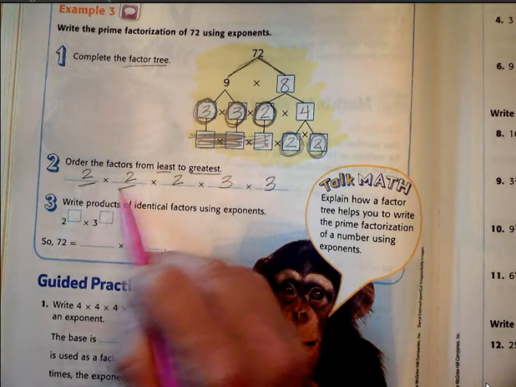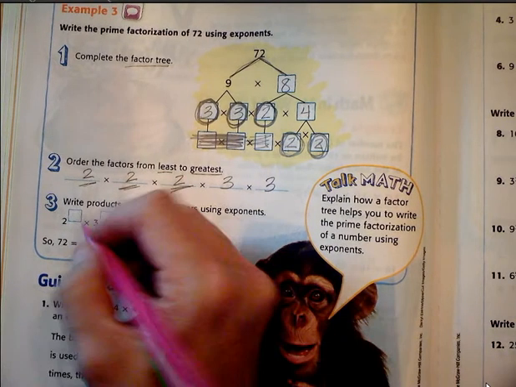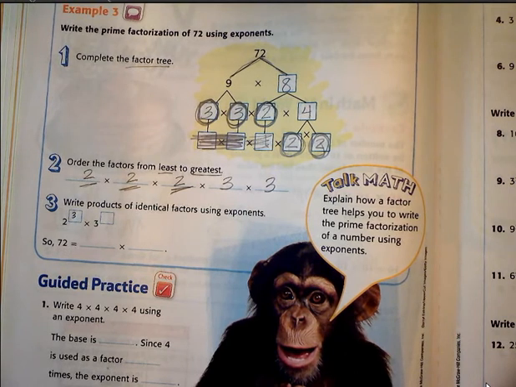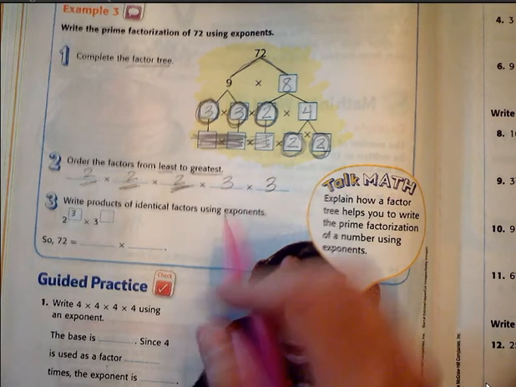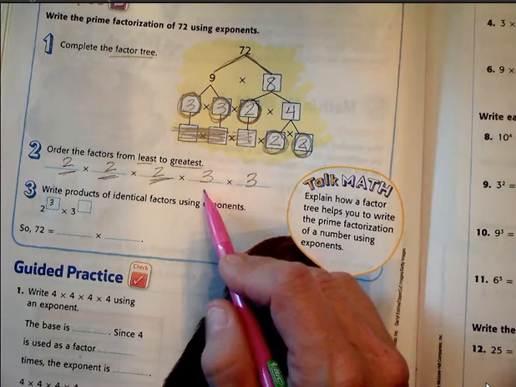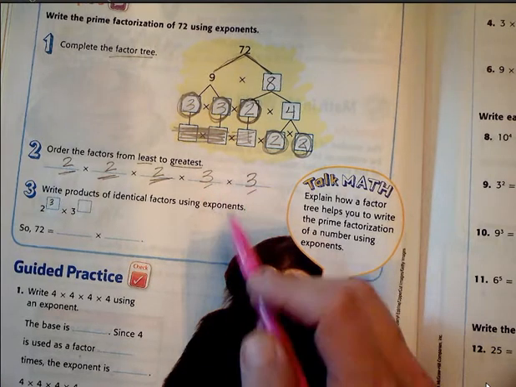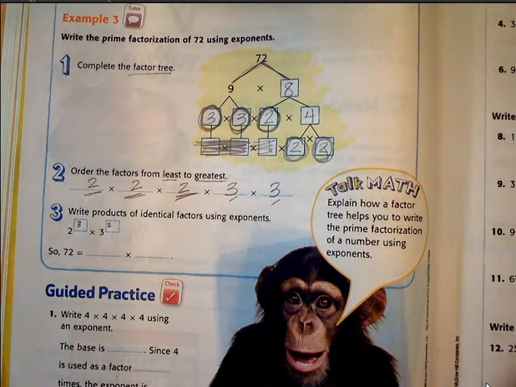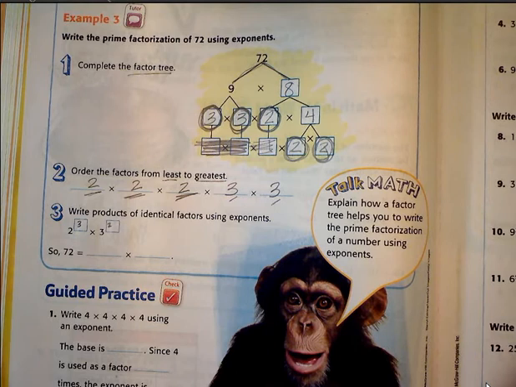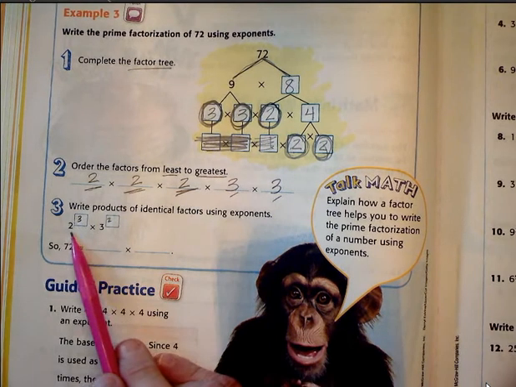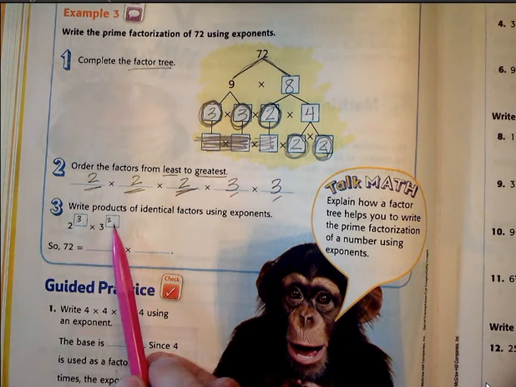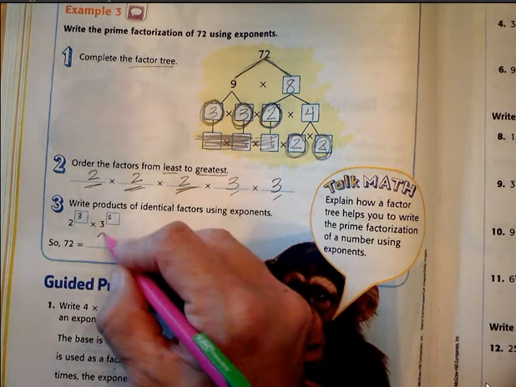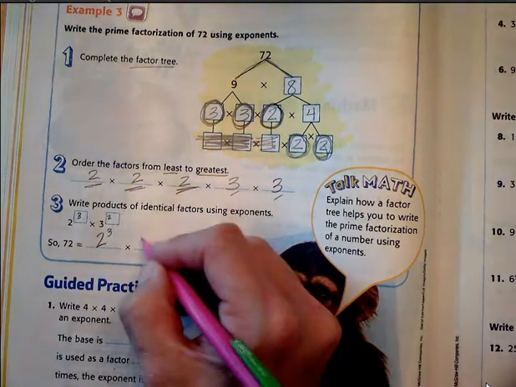1, 2, 3. So we're going to put an itty bitty 3. 2 to the 3rd power times, how many times did we use the number 3? 1, 2. So this is 3 to the 2nd power, and that's that itty bitty 2 on top of the 3. And remember, we can also say this is 2 cubed or 3 squared if we wanted to. So 72 is 2 to the 3rd power times 3 squared.